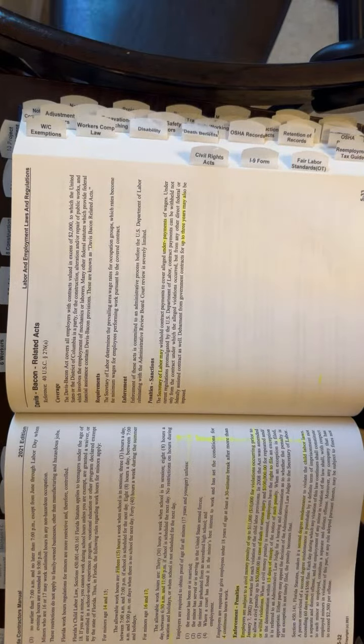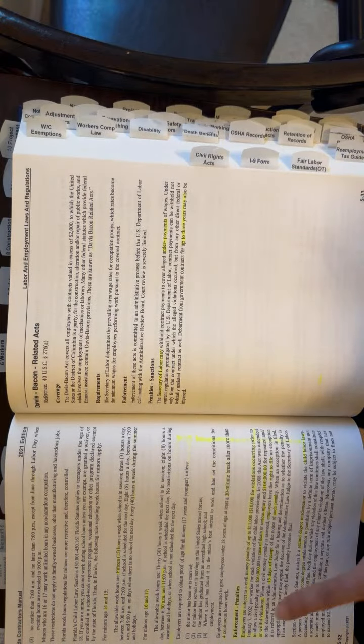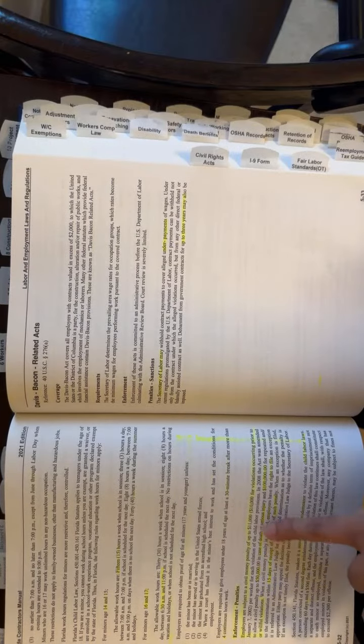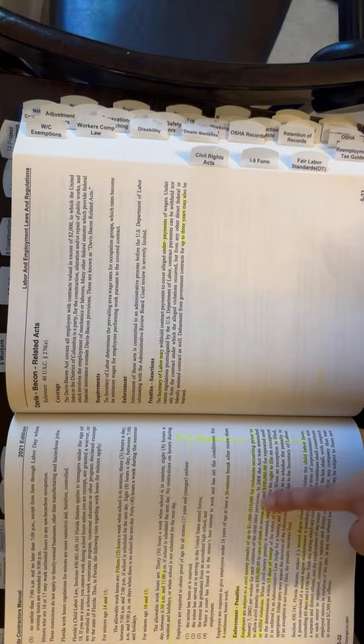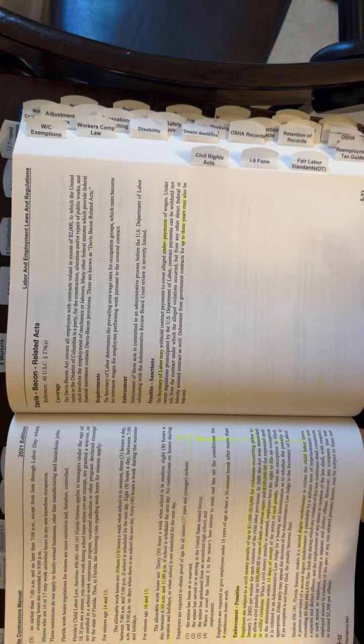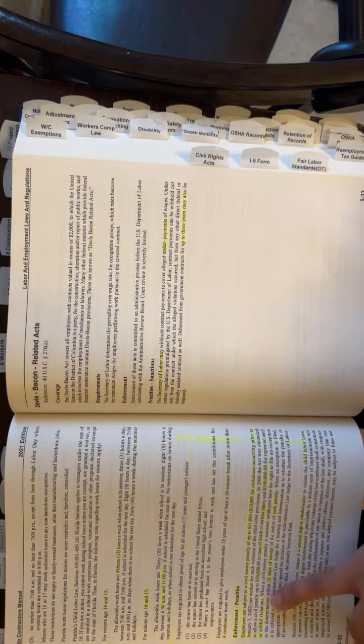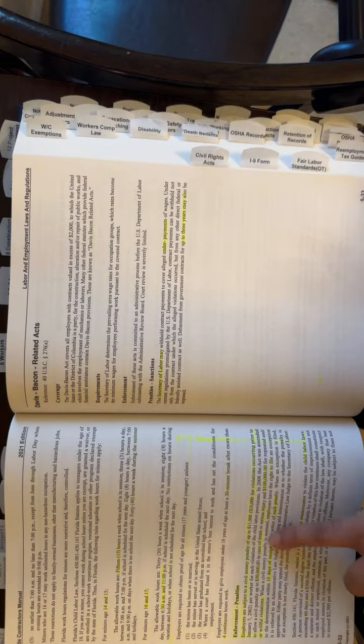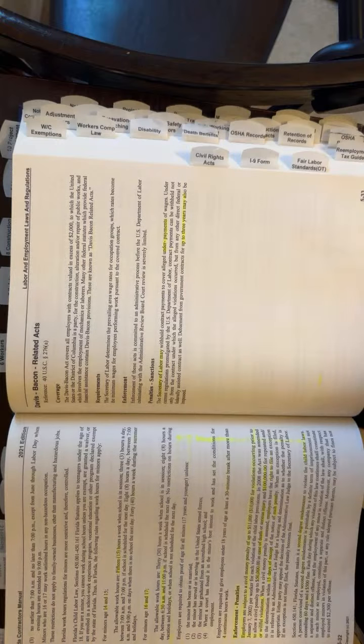Enforcement and penalties. Employers are subject to a civil money penalty of up to $11,000, $10,000 for violations occurring prior to January 7, 2002. Civil penalty up to $50,000 in each case of death or serious injury, $100,000 for repeated or willful violation.